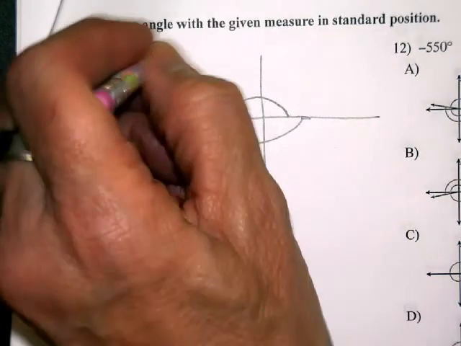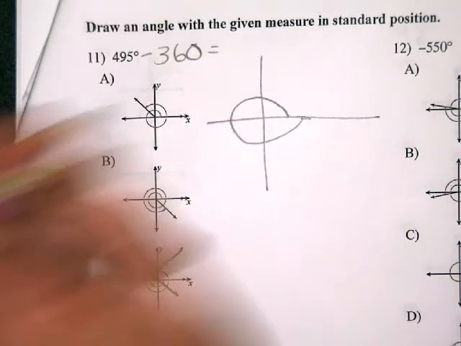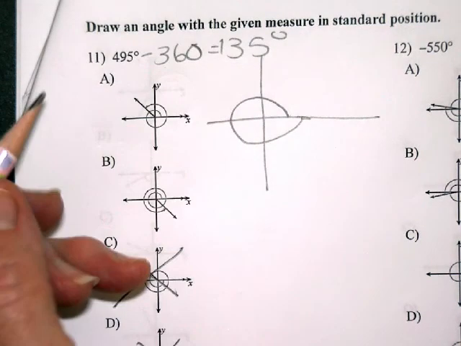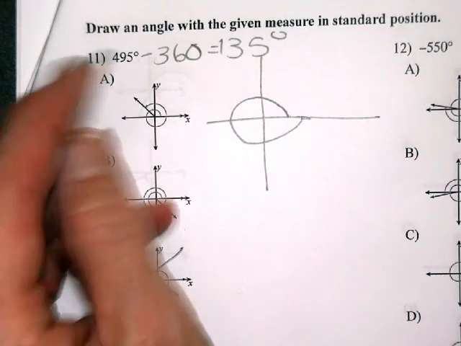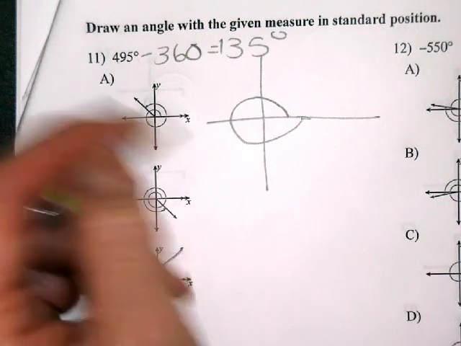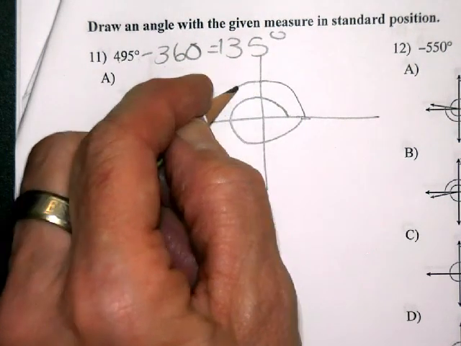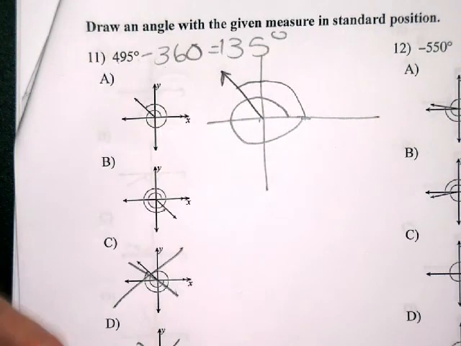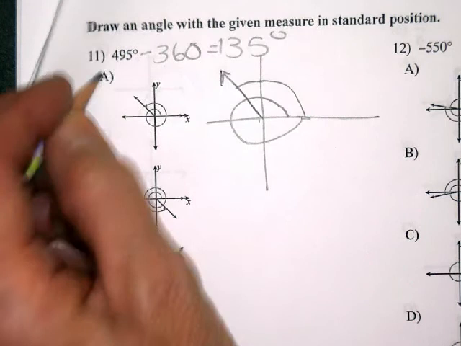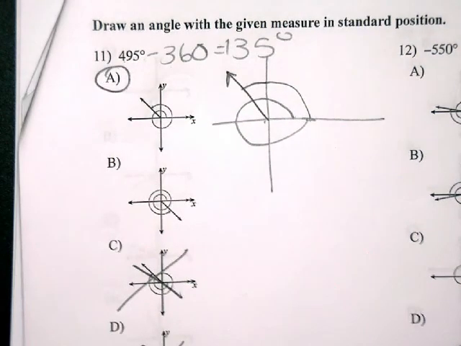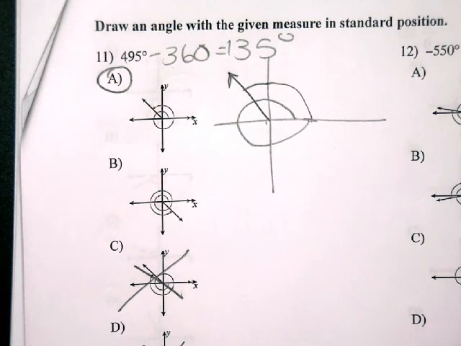So if I go 360 degrees, what's left? Remember how you find those coterminal angles? I'll have to go 135 more. So here's 90, and 45, like that. So I'm going to look for a graph that looks like that. Looks like it's A. It's kind of nice. You see exactly where the angle terminates.